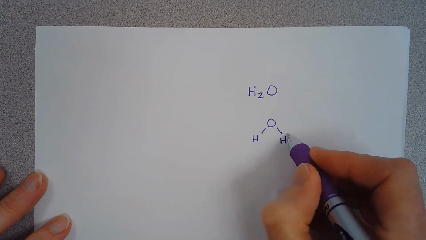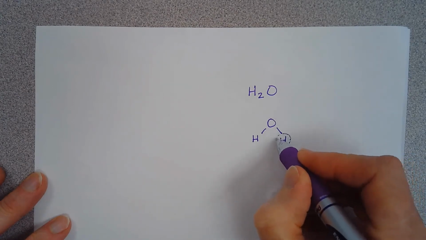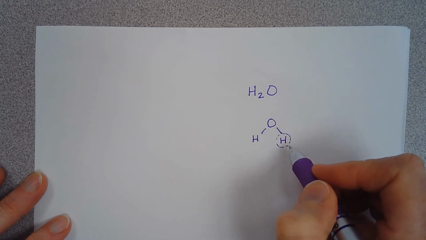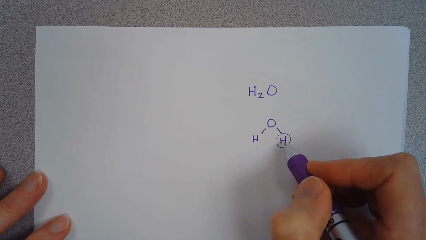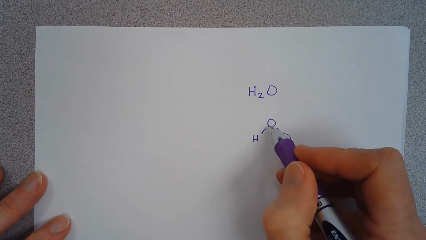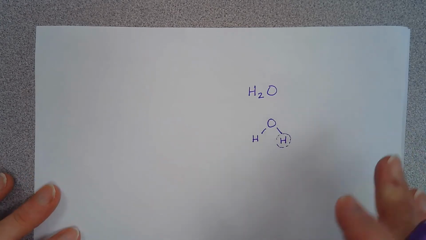Sometimes people will draw other circles around the letters, but most of the times if we're just quickly sketching out a diagram of a molecule, we're not going to bother with anything besides the capital letters for the atomic symbols and the straight lines that represent the bonds that are holding those atoms together into a molecule.